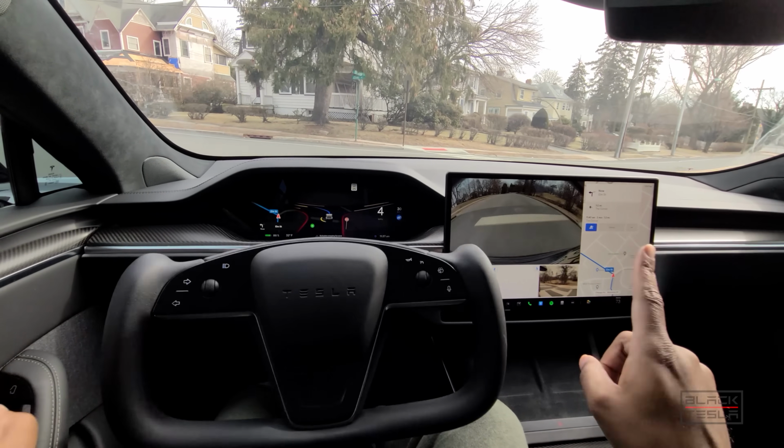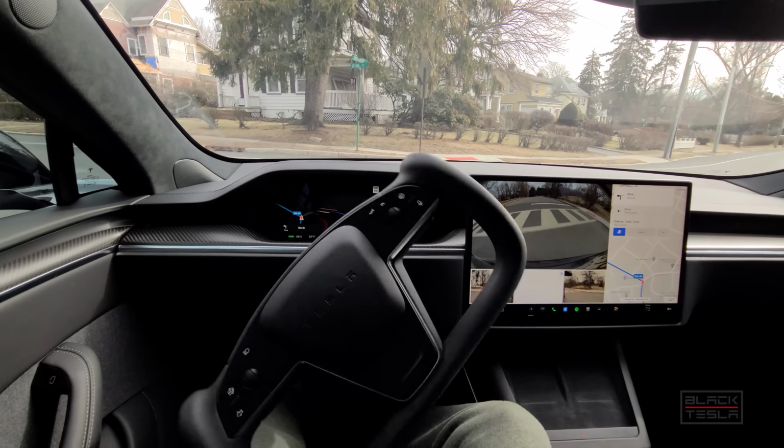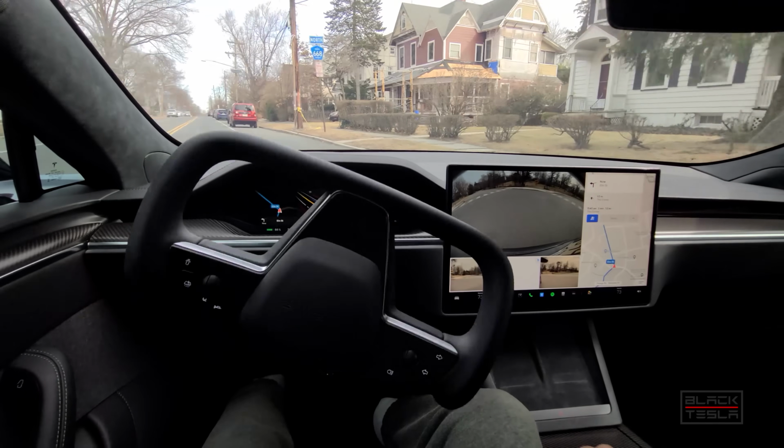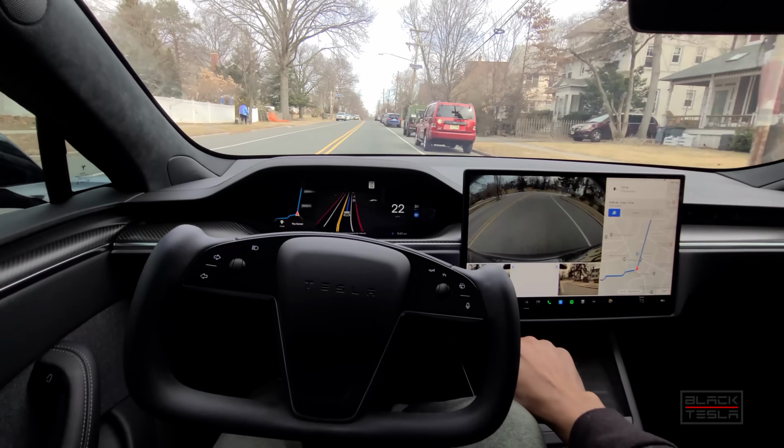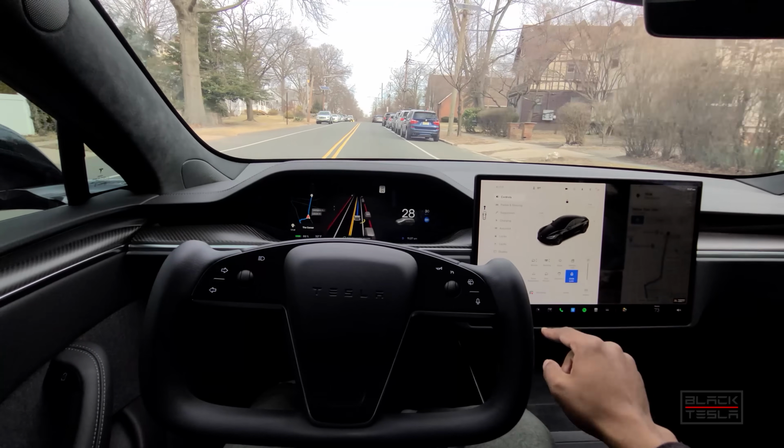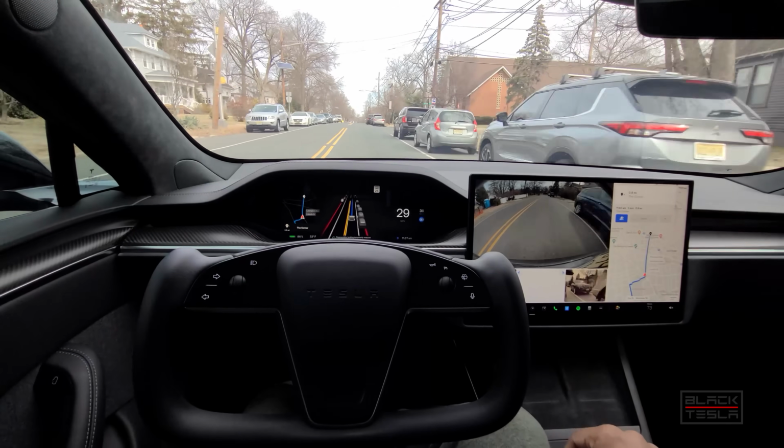Completely empty both ways. No one's here at all, and it's creeping scarily through this intersection. Not good. Now we report. There we go. Report it. So that's what we do.